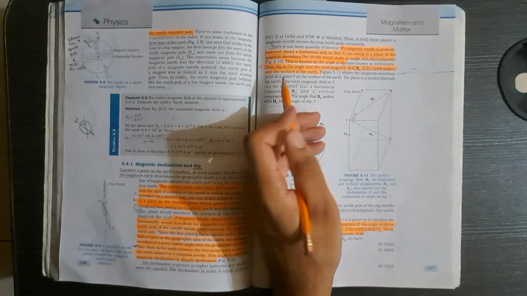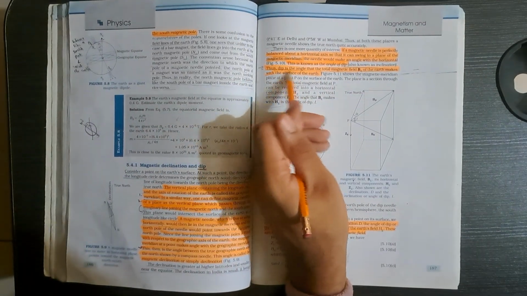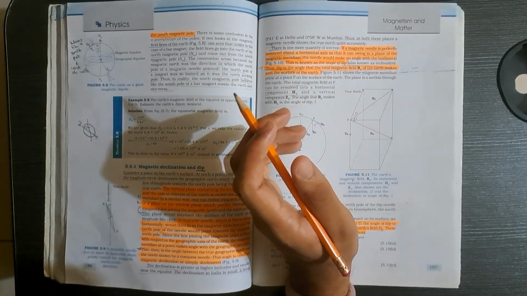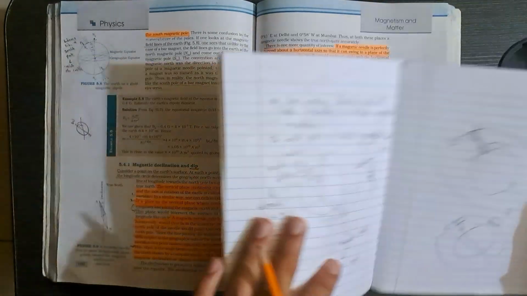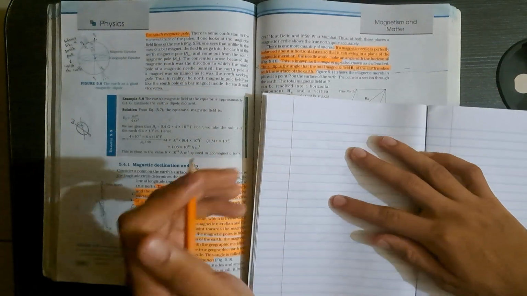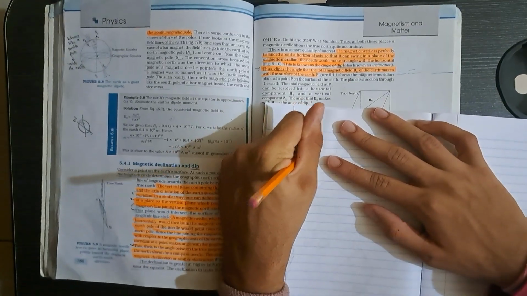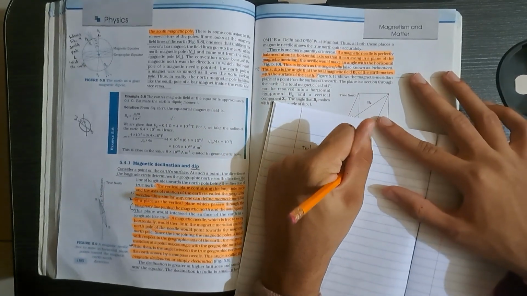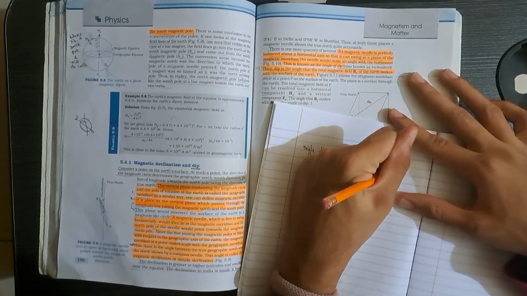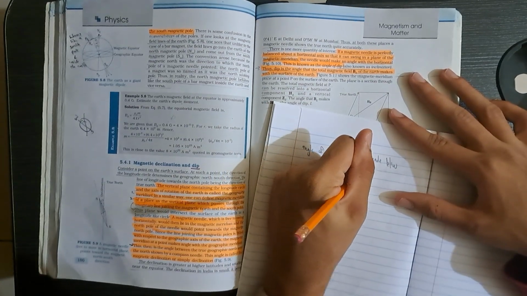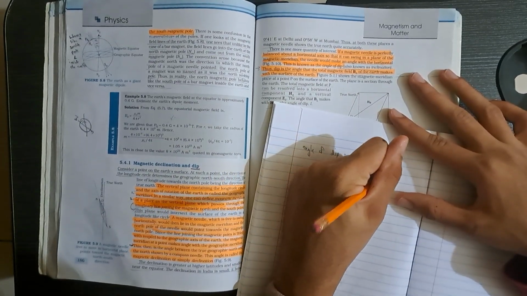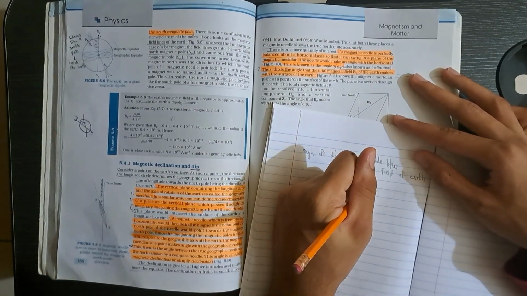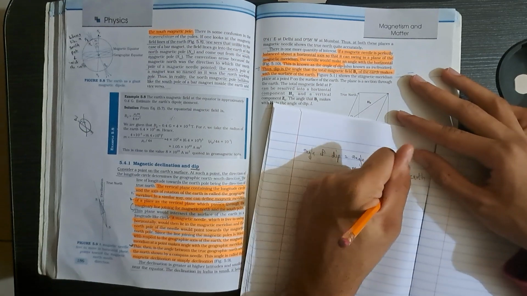Okay, so the dip is the angle of the dip needle between the horizontal surface and the magnetic field. It means the angle of dip is equal to the angle made between the magnetic field of earth and the surface of earth.